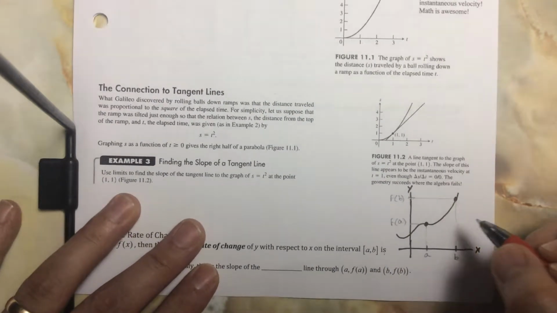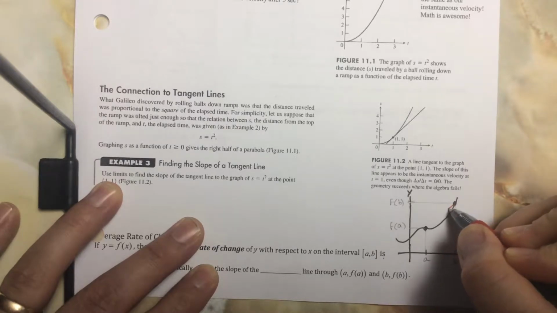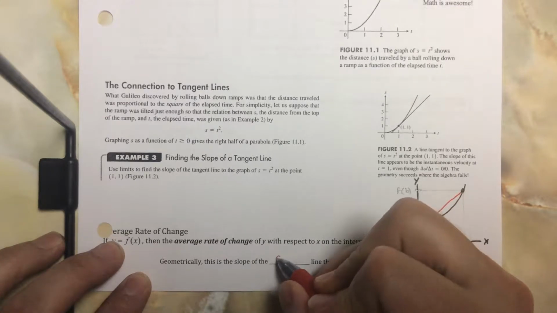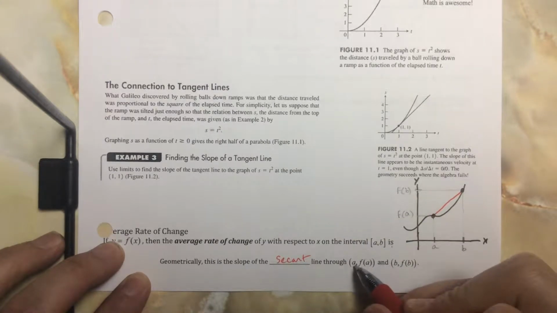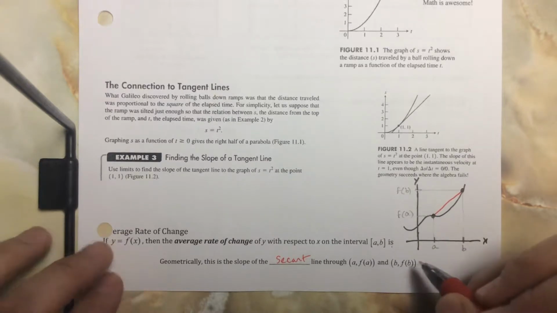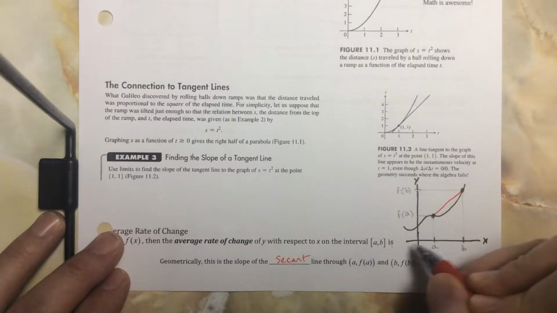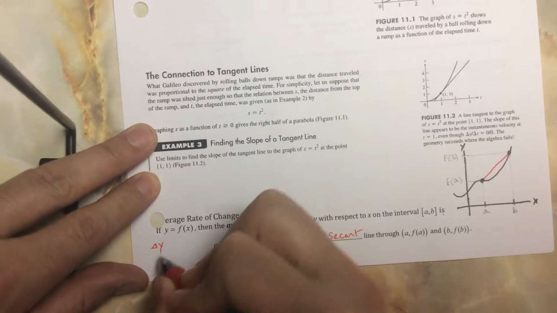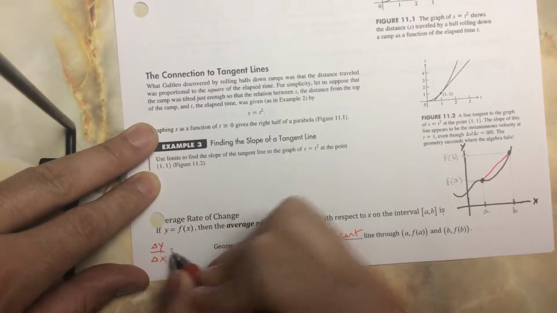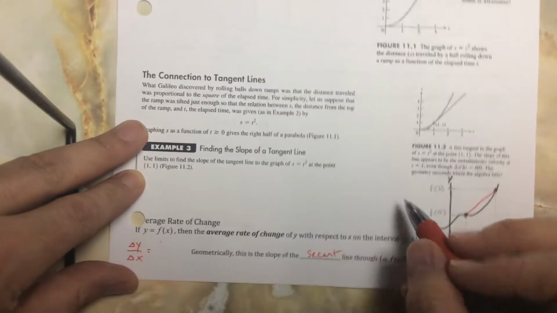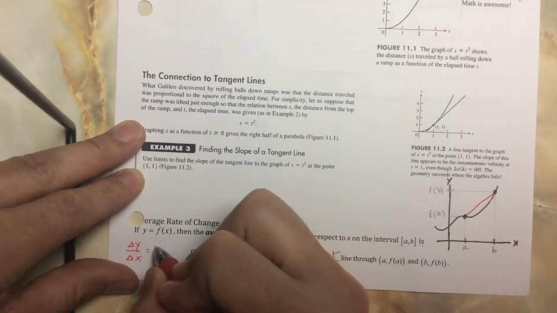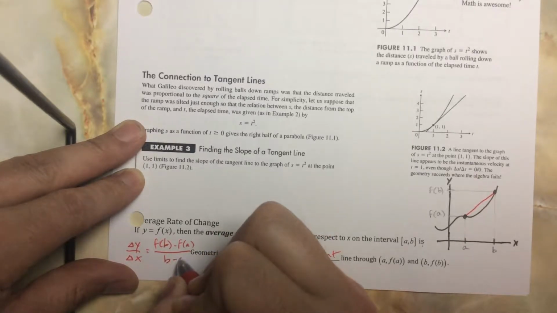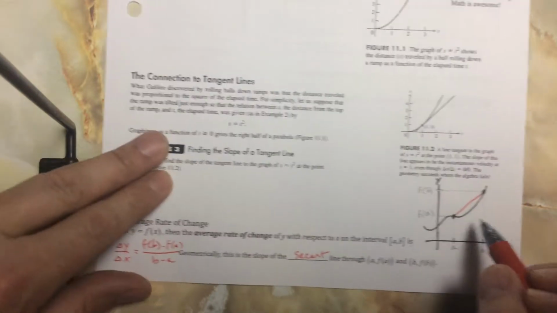So what we're really finding when we find the average rate of change is the slope of this line from this point to this point. That's called the secant line, the slope of the secant line through those 2 points, a, f of a, and b, f of b. To find the slope of that line, I took over my spot here to write my formula, so I'm going to have to come down here and do it. The slope of that secant line would be, if we did delta y over delta x, our second y value, f of b minus f of a, all over b minus a. That's how we'd find the slope of that secant line.